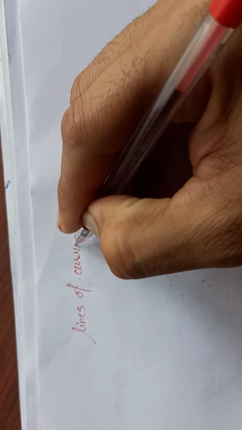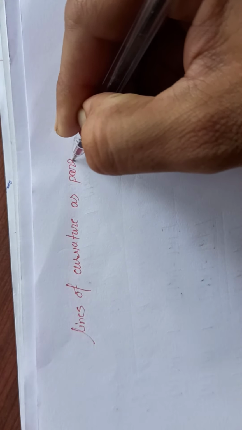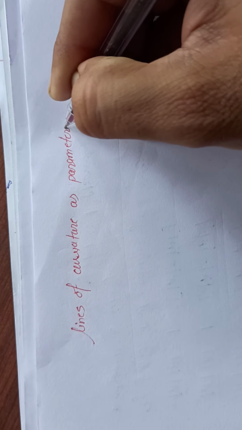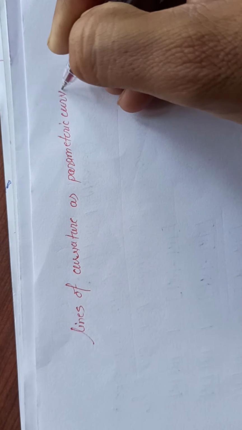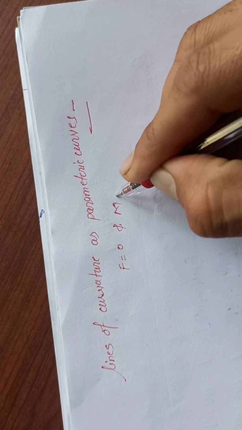Next topic is lines of curvature as parametric curves. So the necessary and sufficient condition for lines of curvature to be along the parametric curves, or the parametric curves on the surface to be the lines of curvature, is that F is equal to 0 and M is equal to 0.